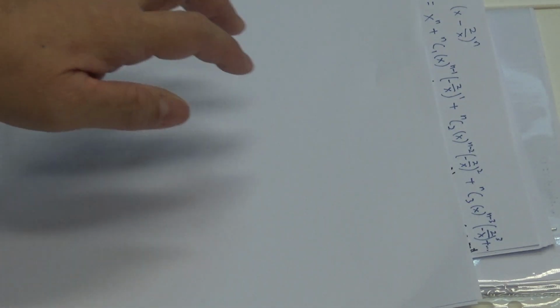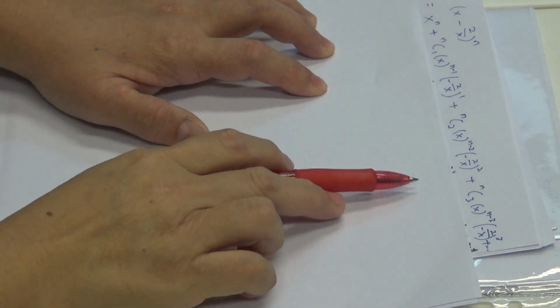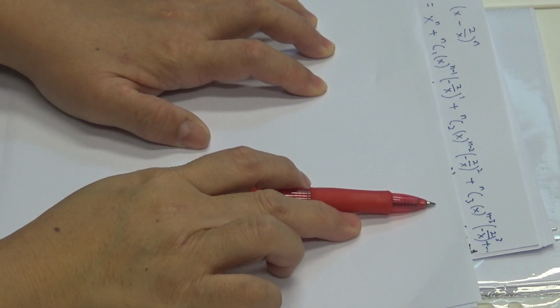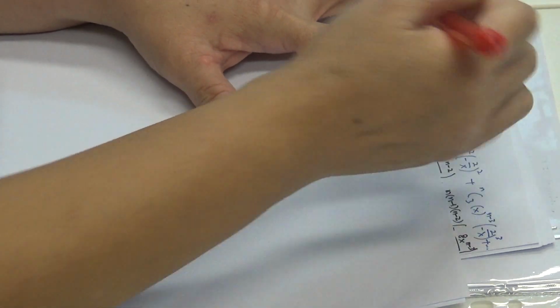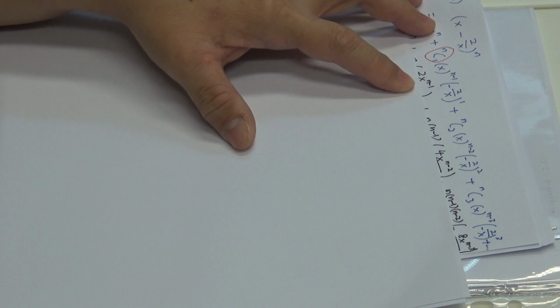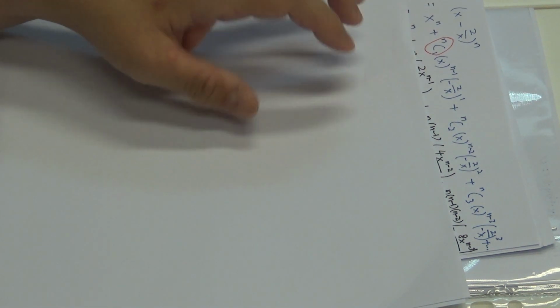Okay, now it seems very difficult, so now I'm going to show you how do we find n choose 1. You cannot key in a calculator because n, you do not know the value. Okay, I'm going to show you over here.